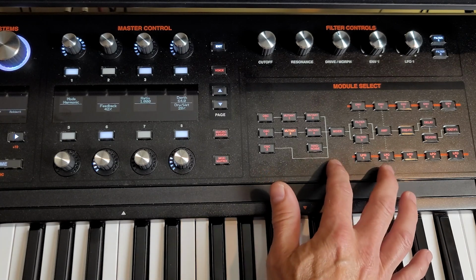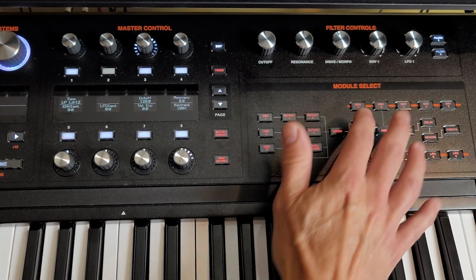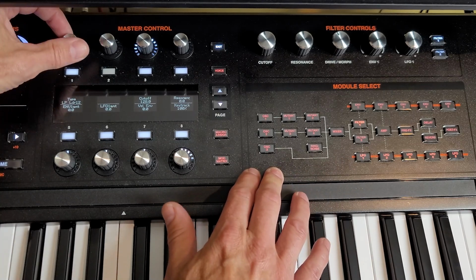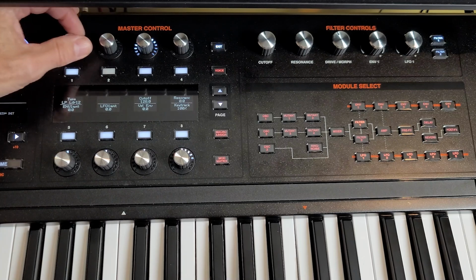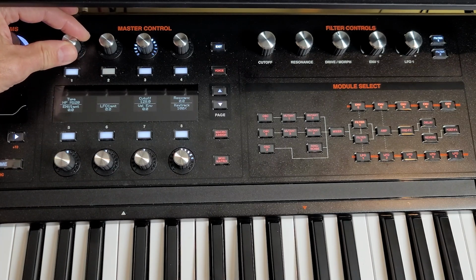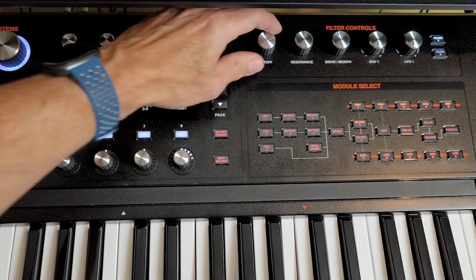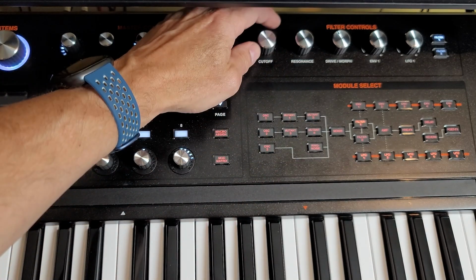So now we move into the filter section. We'll start with filter 1. We have a 12 decibel per octave ladder filter. Let's change that to the low pass MS-20.